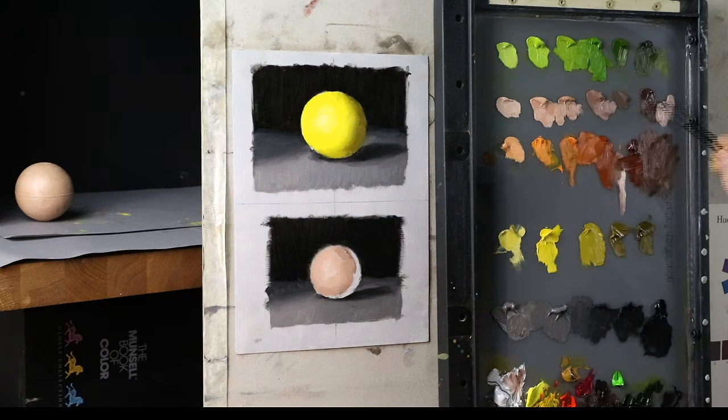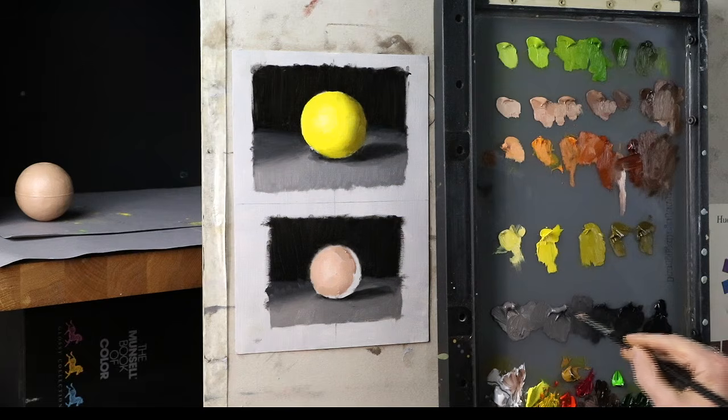Core shadow. I can see already before I put that on that's too high chroma, so I'm going to drop the chroma a little bit before I do. I'm going burnt sienna to the right value with white. It actually is pretty much the same. It's the same chroma. I have to drop it a bit more. What value have we got there?